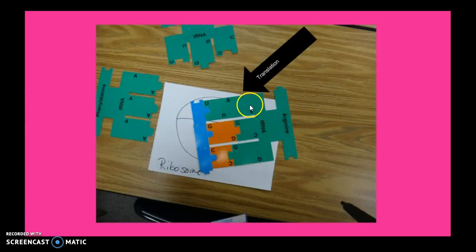Then the tRNA binds to the mRNA. So we have our mRNA strand here that was made from the DNA template. This is a codon. Remember, a codon in mRNA is a 3-base sequence of nucleotides. This is our anticodon, which is 3 bases on the tRNA.